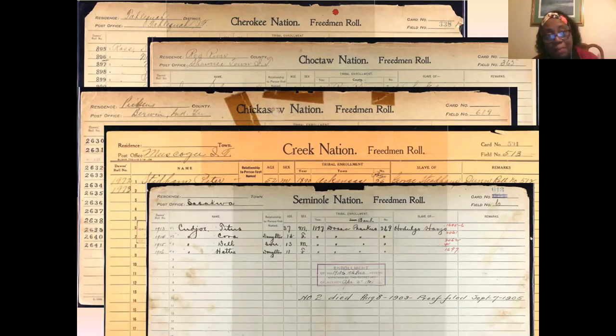Now, in many cases, you're going to find someone who's much younger. Now, keep in mind, when did the Dawes era begin? 1898. So anyone who was over 35 generally is a person who could have been born enslaved. But it must be emphasized, every single person who was born in the territory before 1866, when the treaties that abolished slavery were signed, was not necessarily enslaved.